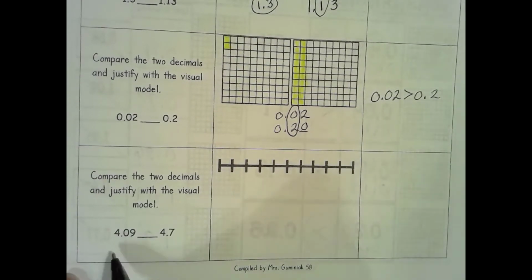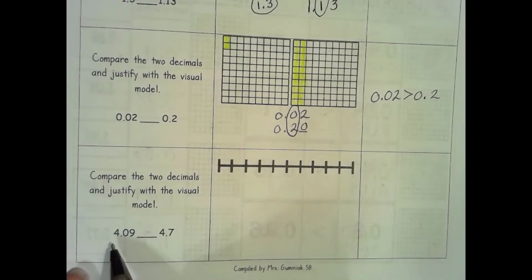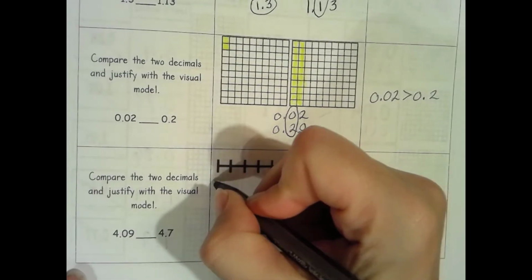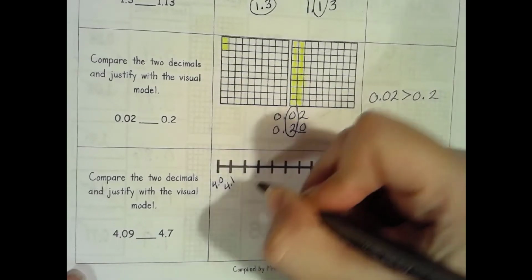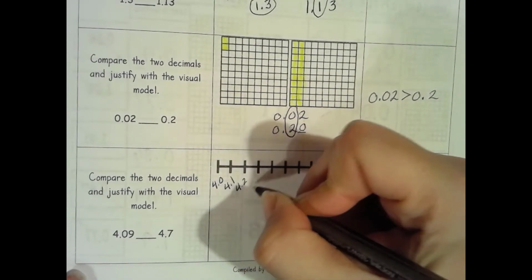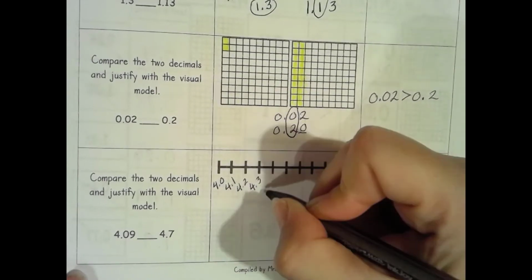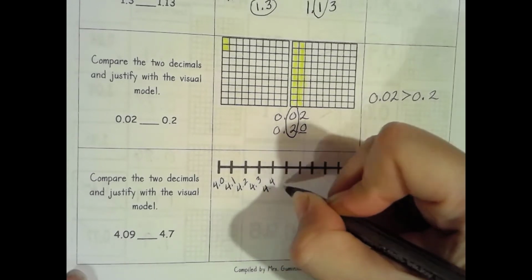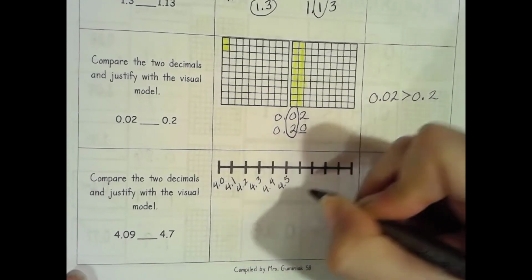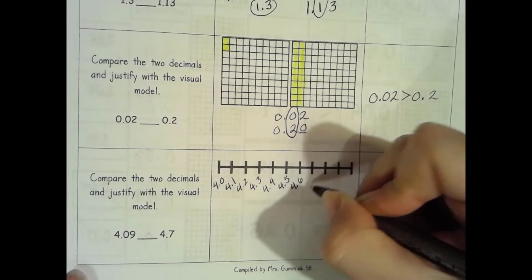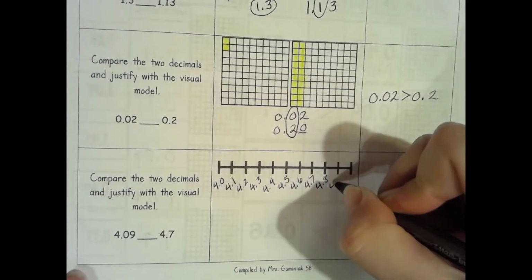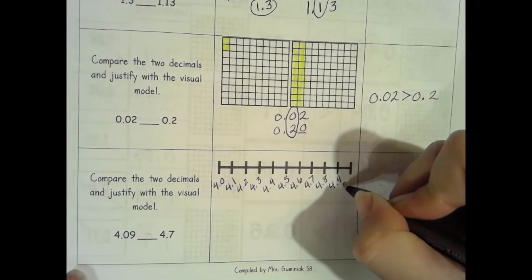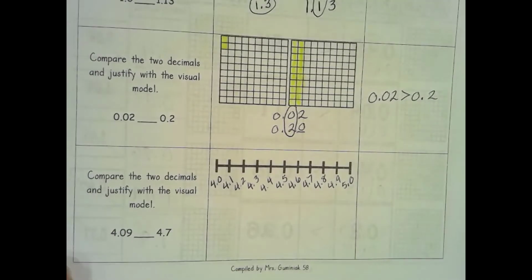Okay. So here we're going to use the number line again. We're going between 4 and 5. So we're going to put 4 and 0 tenths, 4 and 1 tenth, 4 and 2 tenths, 4 and 3 tenths, 4 and 4 tenths, 4 and 5 tenths, 4 and 6 tenths, 4 and 7 tenths, 4 and 8 tenths, 4 and 9 tenths, and then 5.